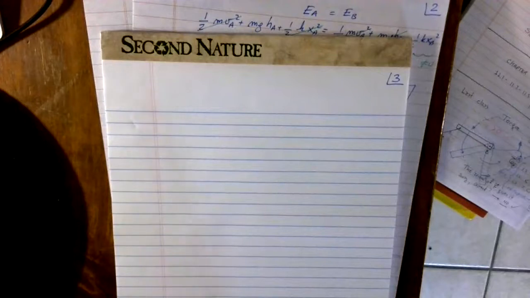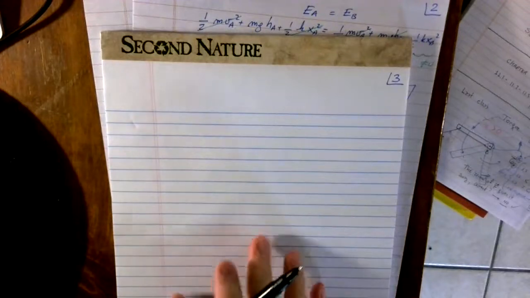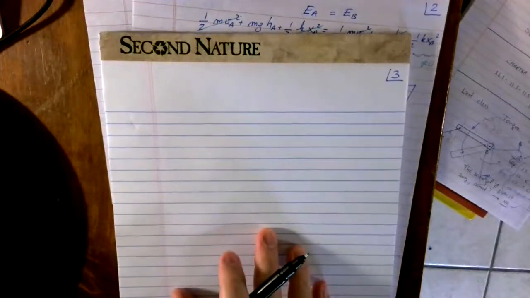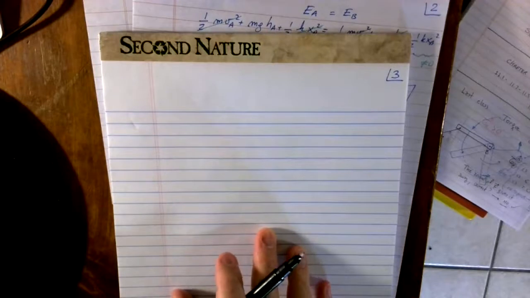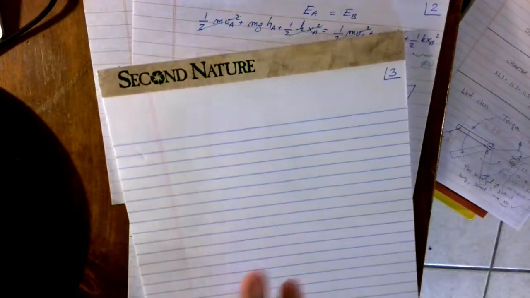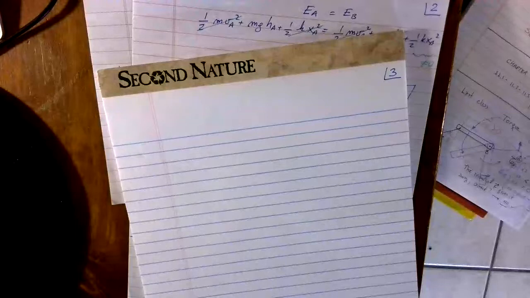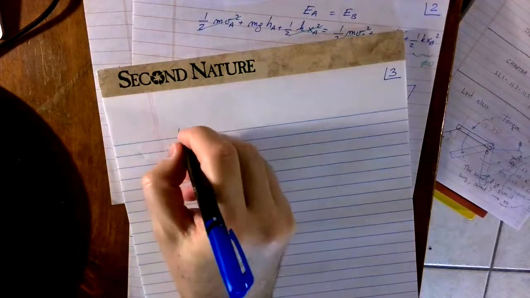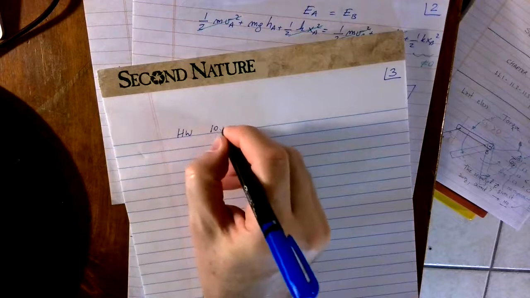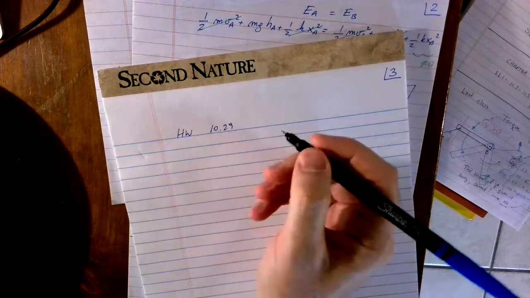Okay, so let me do an extra final problem. Okay, let's do another problem which involves a little bit more calculation. Let's do a problem in the homework. Let's do the homework problem 1029.